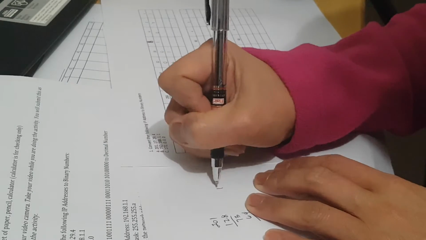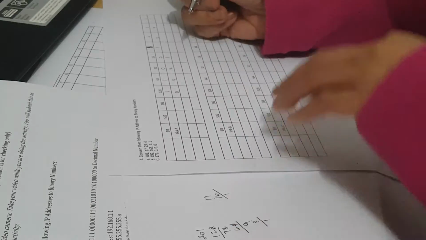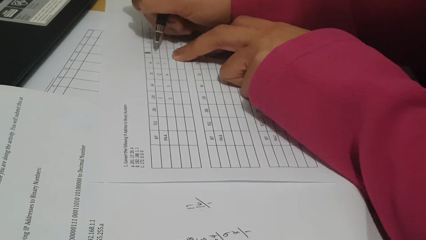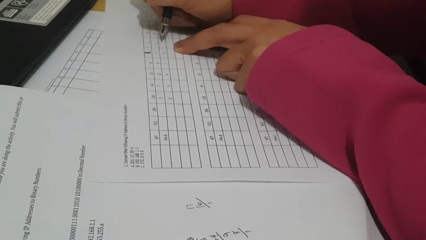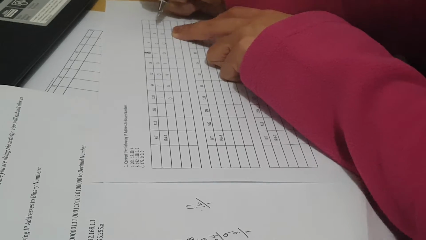So 17 minus 16 is 1. So 1 by 8, 0. 1 by 4, 0. 1 by 2, 0. 1 by 1 equals 1.